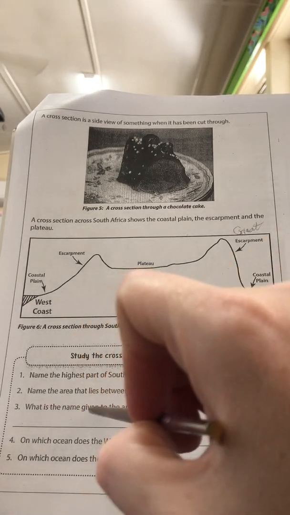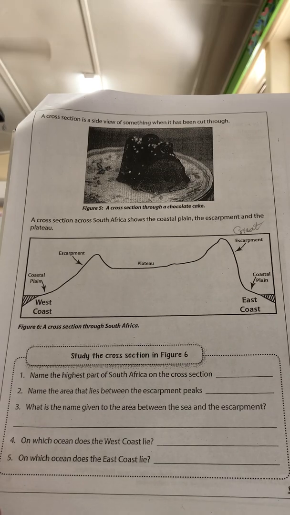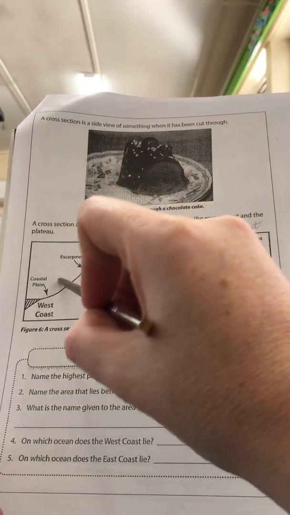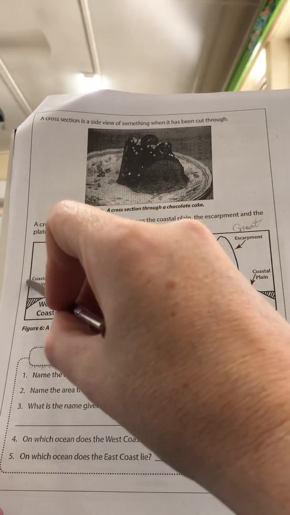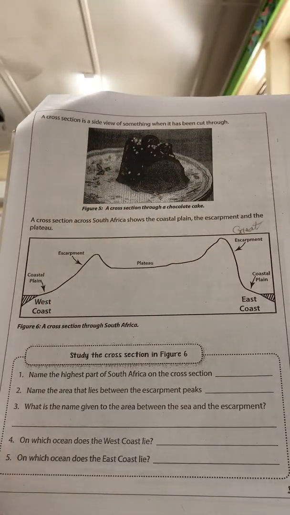Number 3, what is the name given to the area between the sea and the escarpment? Here's the sea, here's the escarpment. On the opposite side, here's the sea, and here's the escarpment. So what is in between? There we go. It's the coastal plain, so you can write it down for number 3.